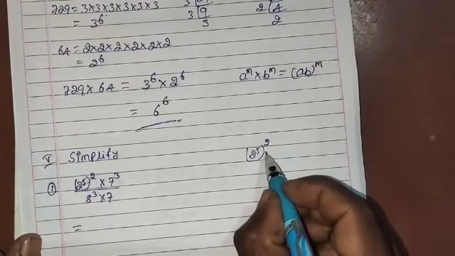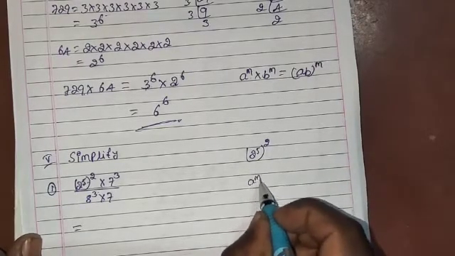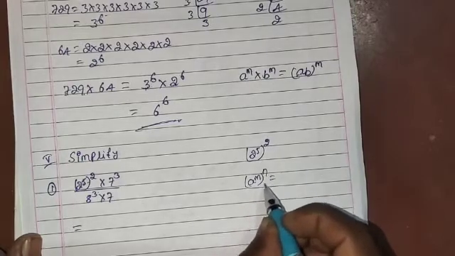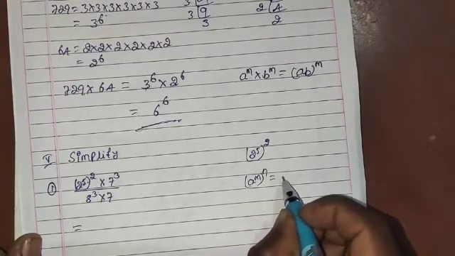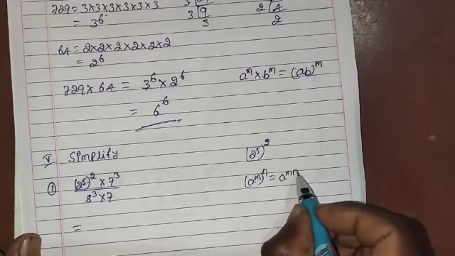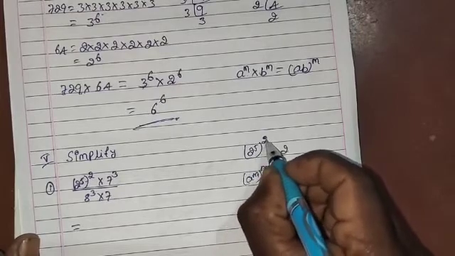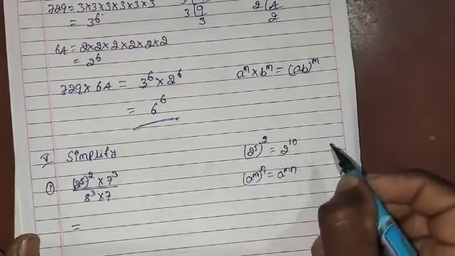It looks like a power taken to a power, which means a to the power of m whole to the power of n. What is the formula? a to the power of m whole to the power of n means a to the power of m into n, which means we have to multiply the powers. It becomes 5 2s are 10, 2 to the power of 10.